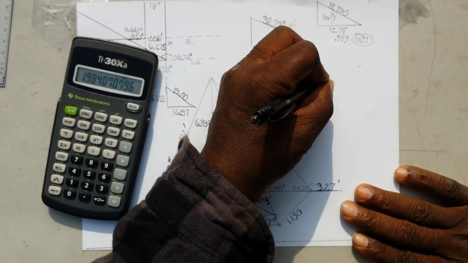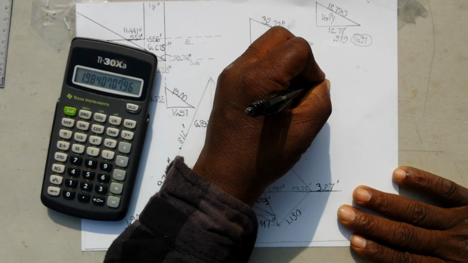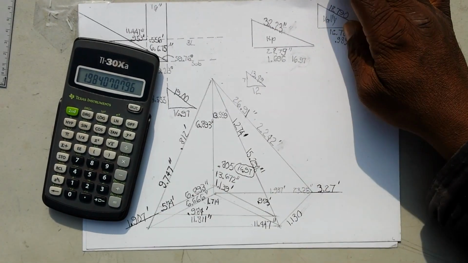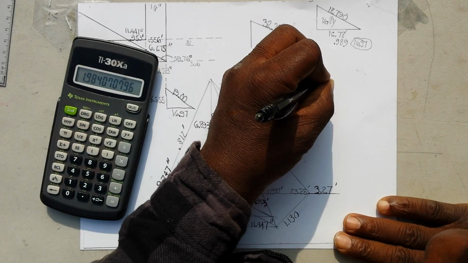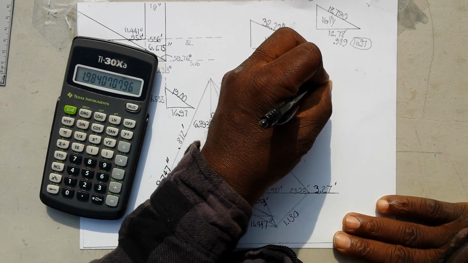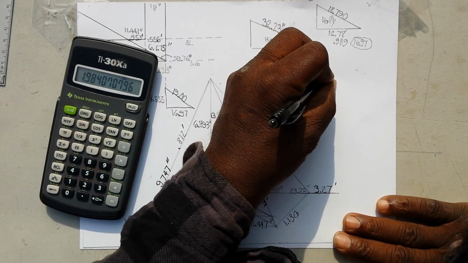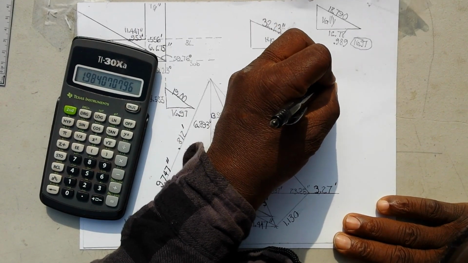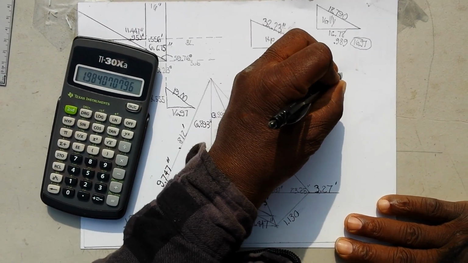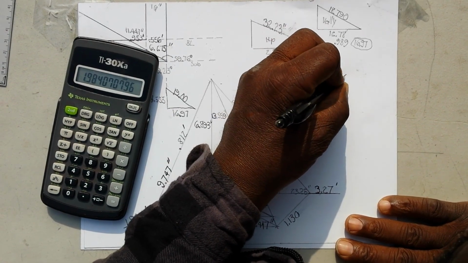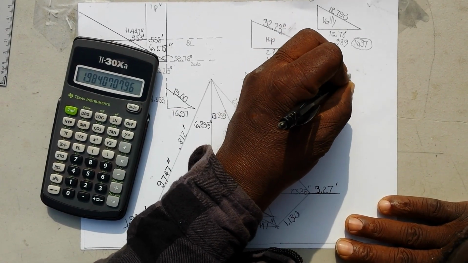So we probably write 1.984. Okay, and we write this S, step off, per inch.